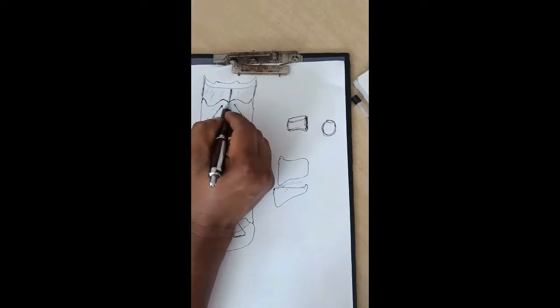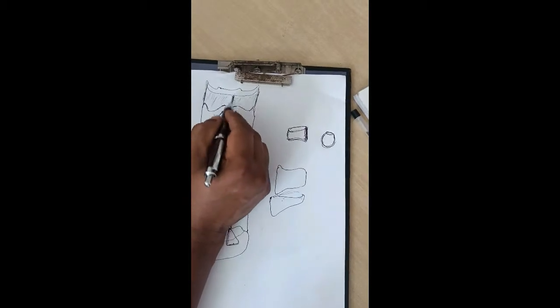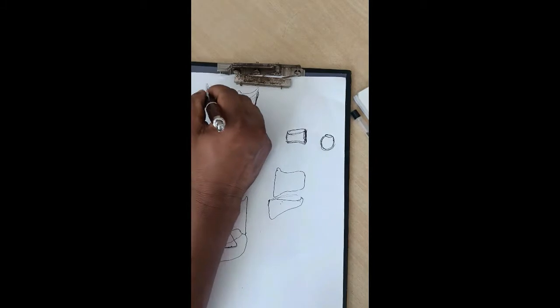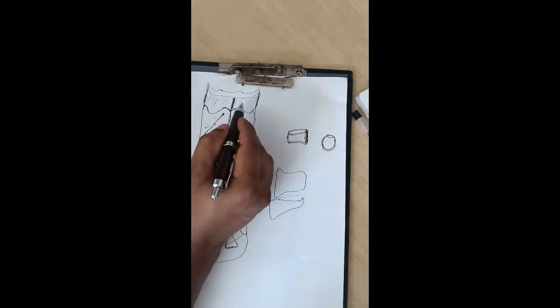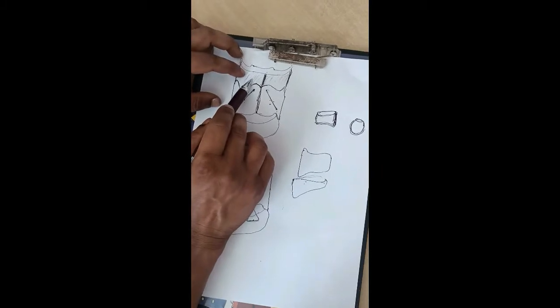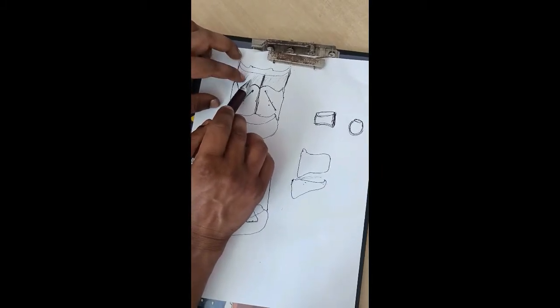So this is the median thyrohyoid ligament, and two lateral thyrohyoid ligaments. And this is the membrane. This is one ligament of the larynx, or one membrane of the larynx.